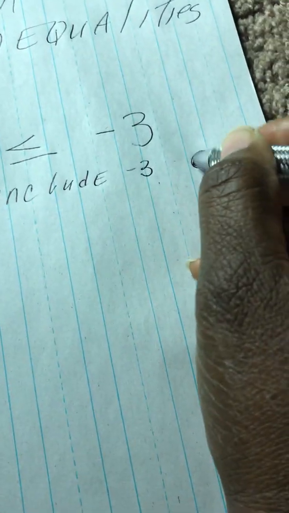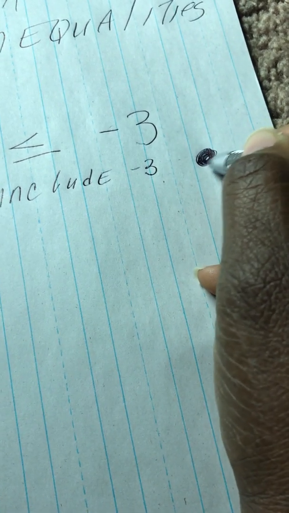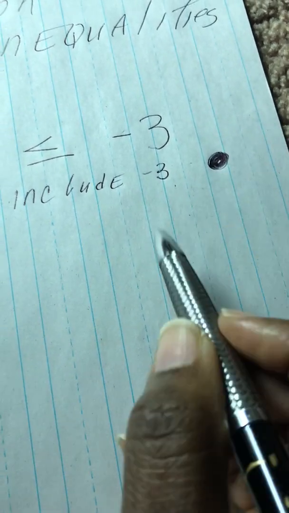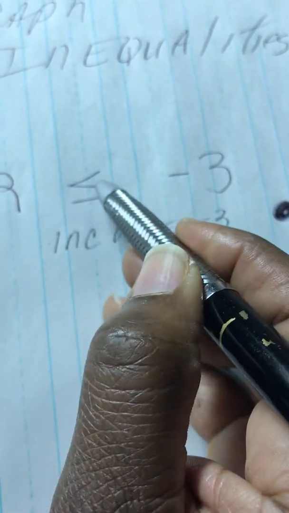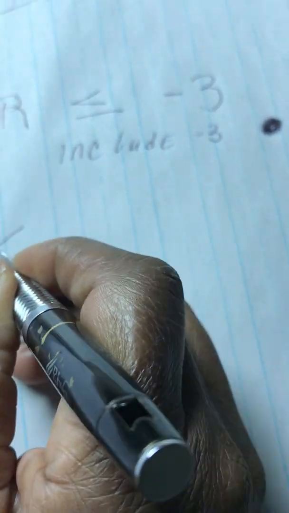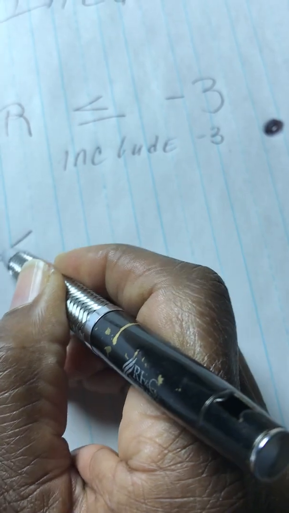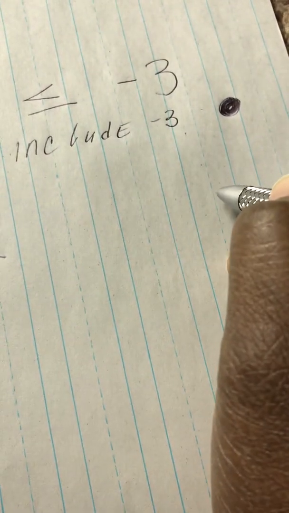So if you're going to include -3, you're going to have a bubble like this filled in. Okay? So practice making a note before you even start. And then you see this sign, less than, that means your arrow is going to be like this. That means all these numbers go in this direction, included -3.